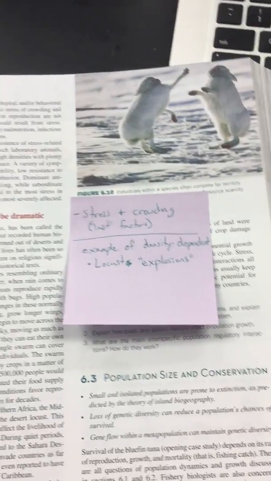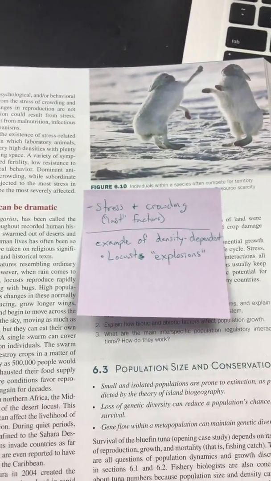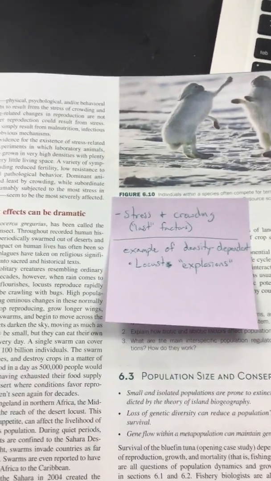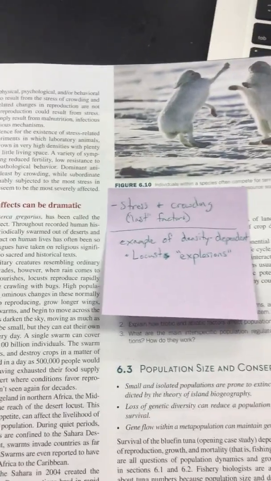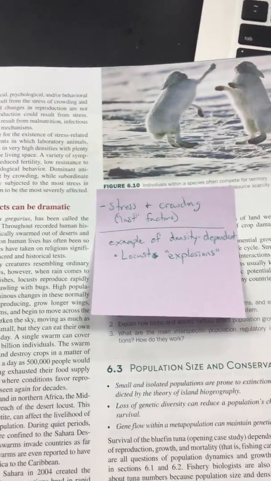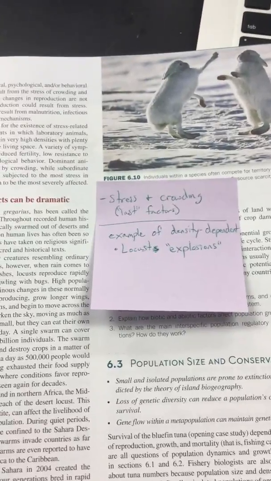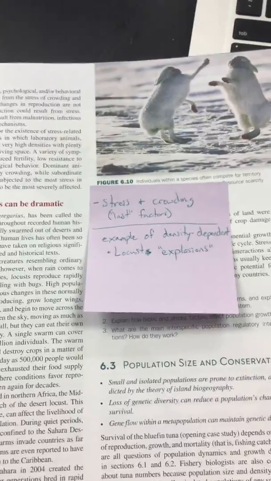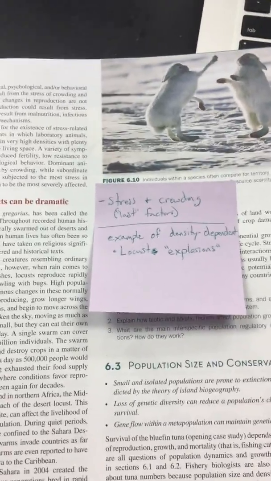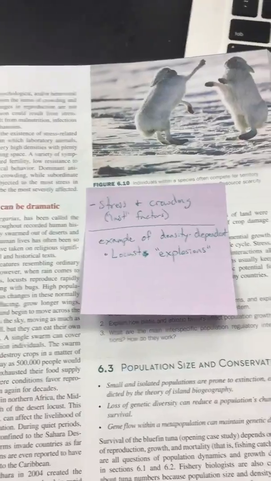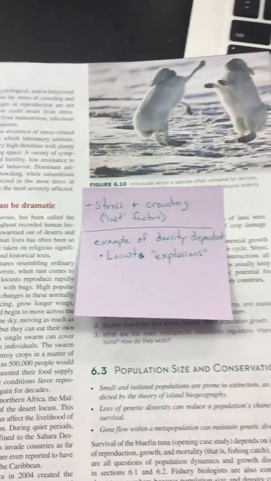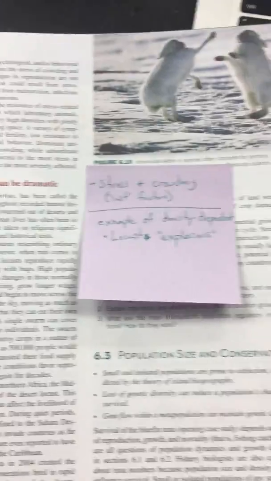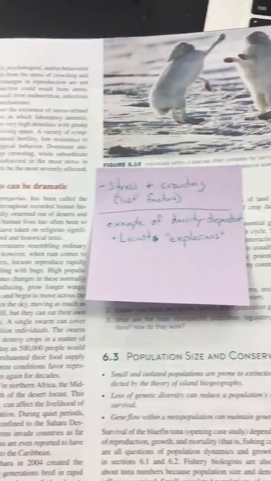Okay. The two other last factors, and these are usually density dependent, are stress and crowding. There are actually diseases and symptoms associated with being overcrowded. This is something that researchers have seen in lab animals, so mice, and a couple of other things that have been tested in the lab. They have enough food and water, so they're not starving, they're not thirsty, but if you're literally living on top of each other, then you're overcrowded, and that causes interesting side effects, like stress and stuff from crowding.